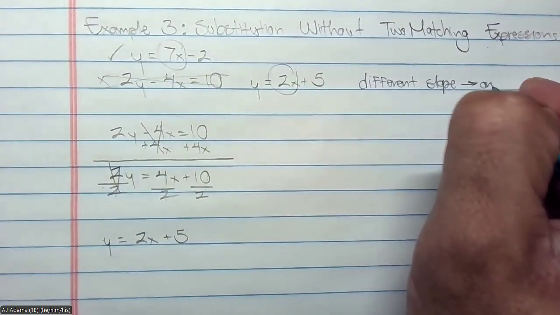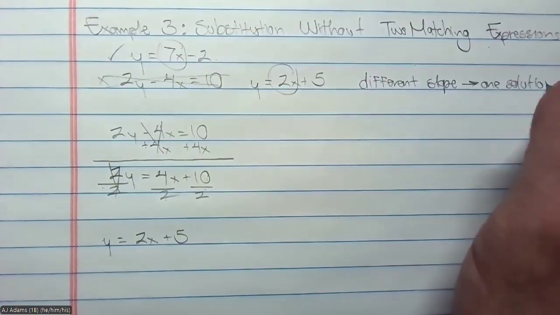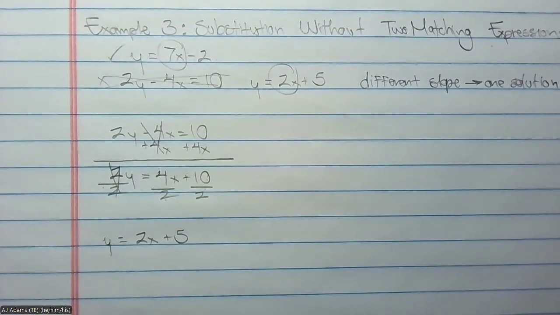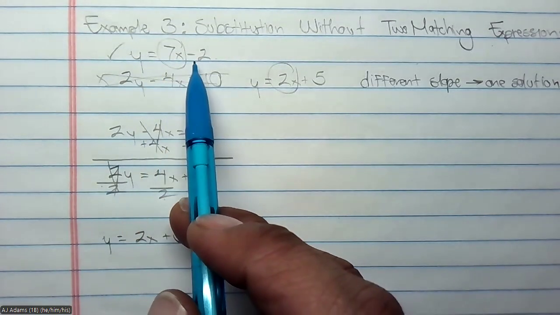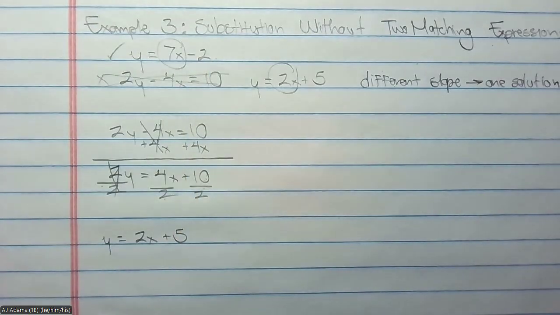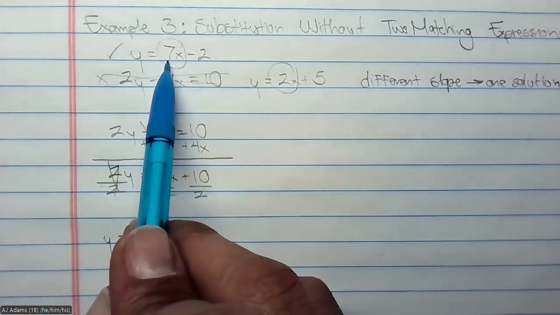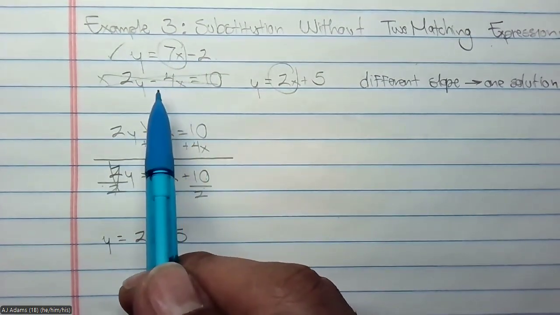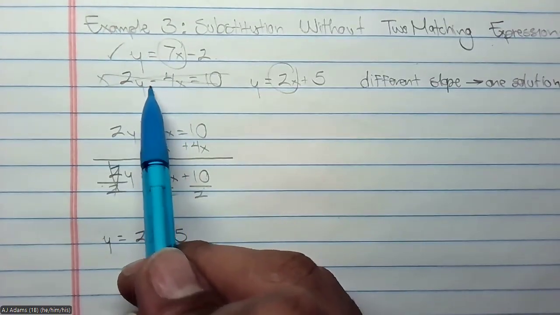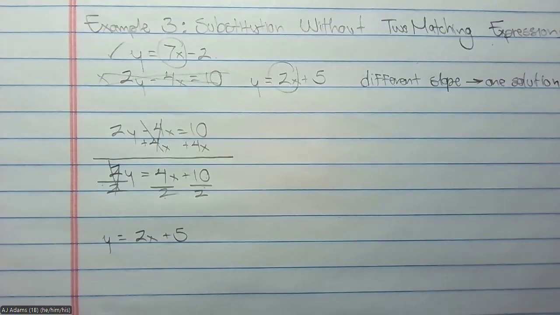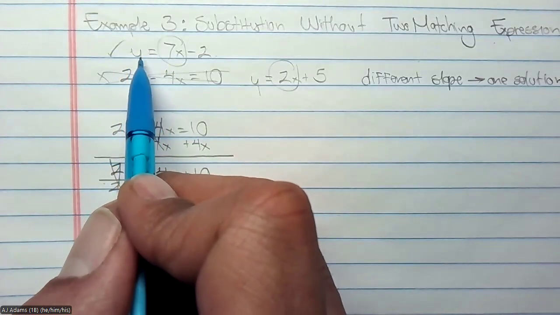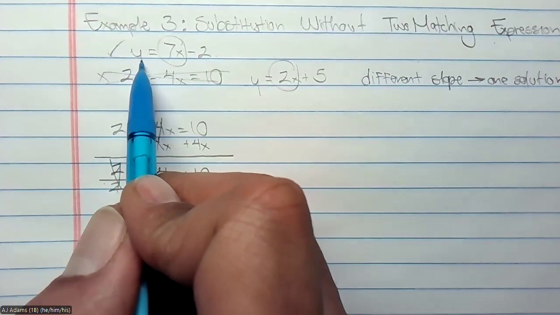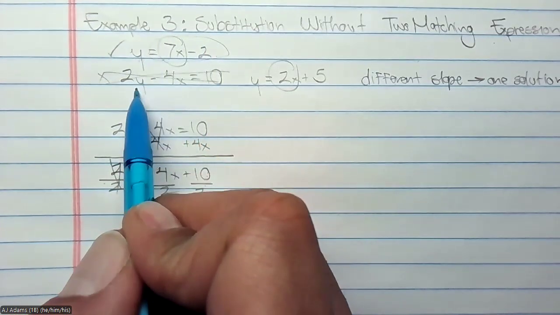We know there's just one solution. So we know what y equals from the first equation. So we can substitute this expression 7x minus 2 into either equation. Again, when we were given this system of equations, one of the equations was already set equal to y. So what we're going to do is take this expression and plug it into this equation. So this is what that looks like.